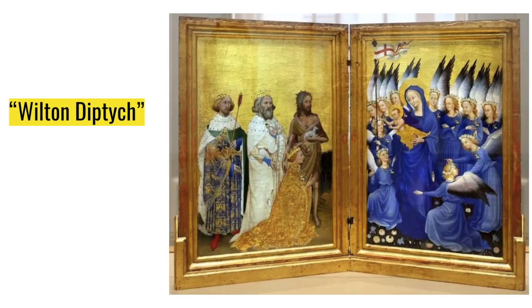Here's an example called the Wilton diptych. A lot of the religious diptychs are put into gold frames. They're usually connected, so that goes back to that Greek root of tych, which means to fold. So this one is actually connected. It closes up like a little book.